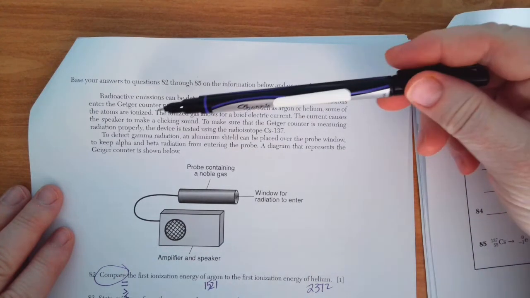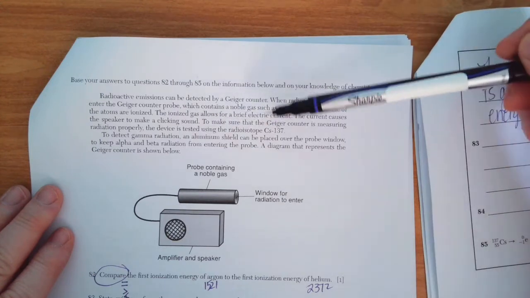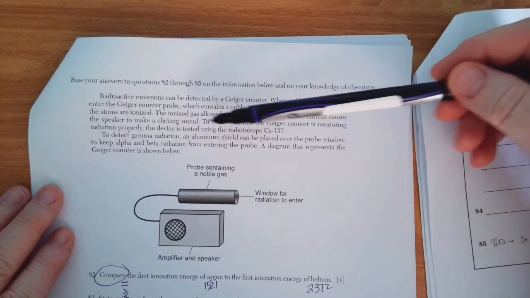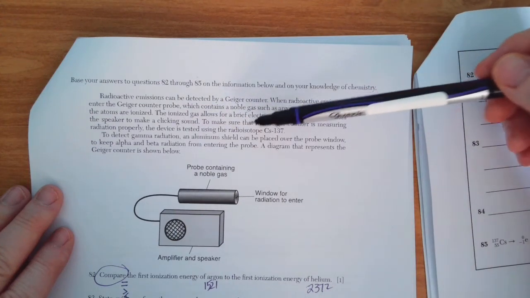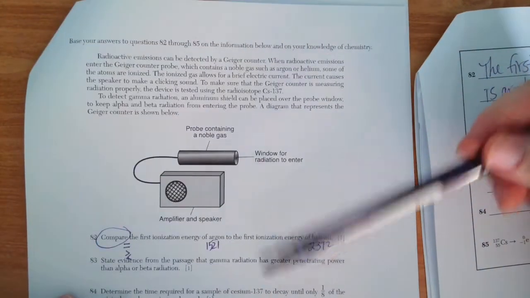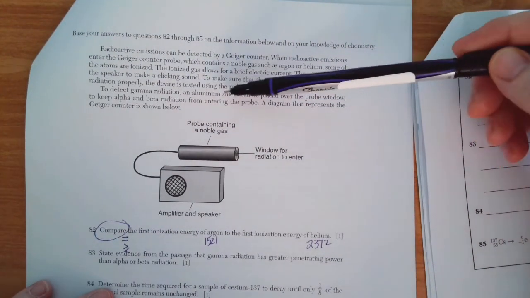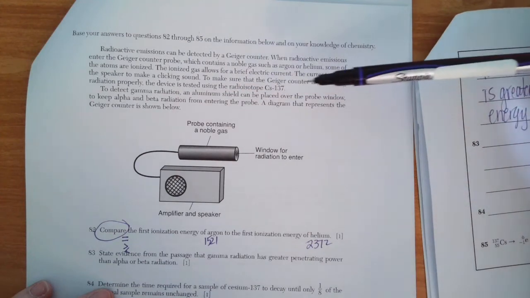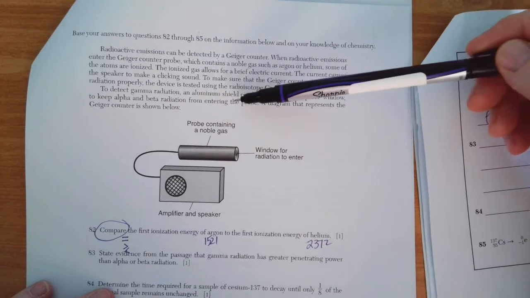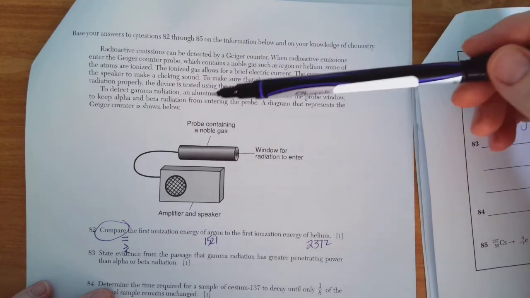The current causes the speaker to make a clicking sound. To make sure that the Geiger counter is measuring radiation properly, the device is tested using the radioisotope cesium-137. So far, nothing yet. To detect gamma radiation, an aluminum shield can be placed over the probe window to keep alpha and beta radiation from entering the probe. A diagram that represents a Geiger counter is shown below.